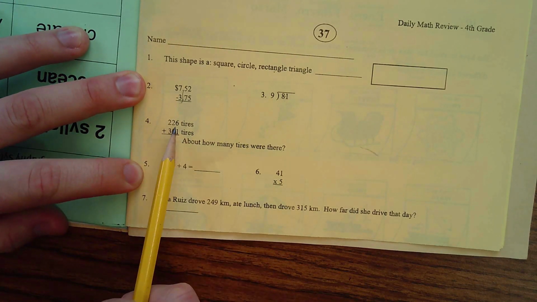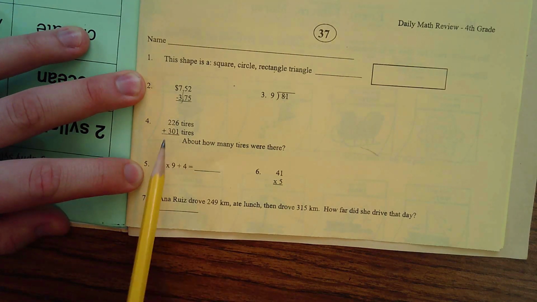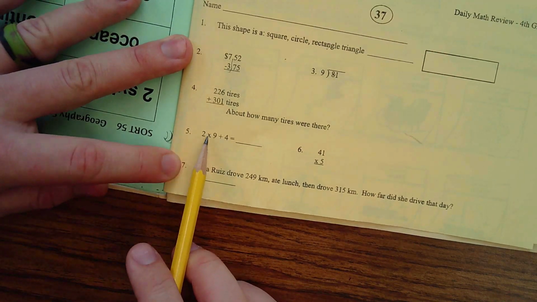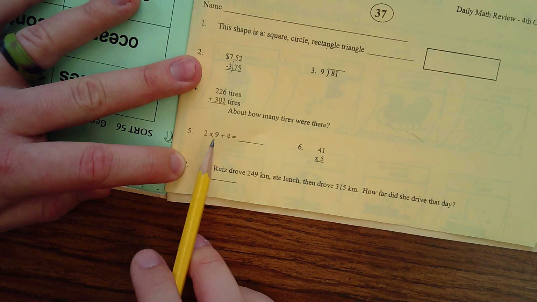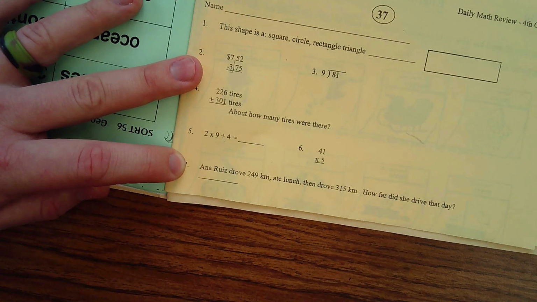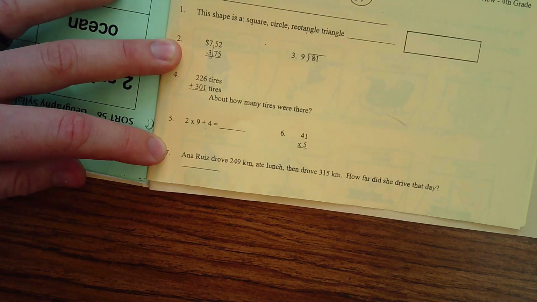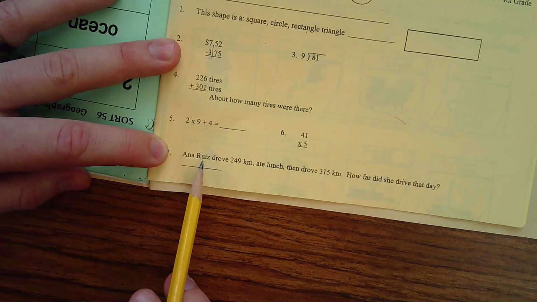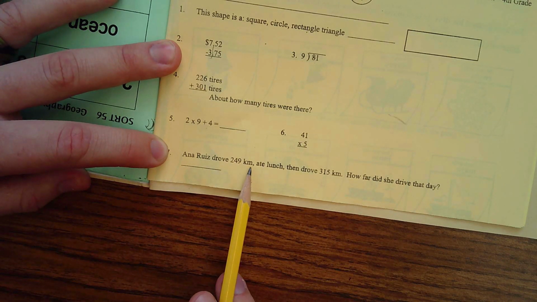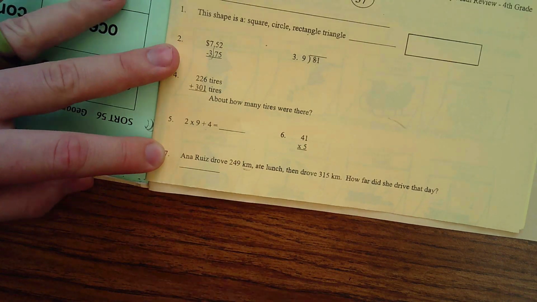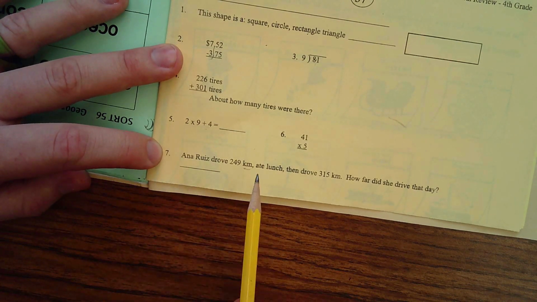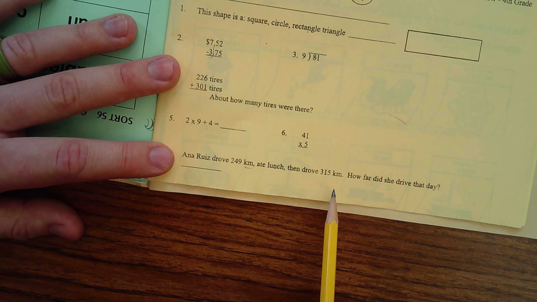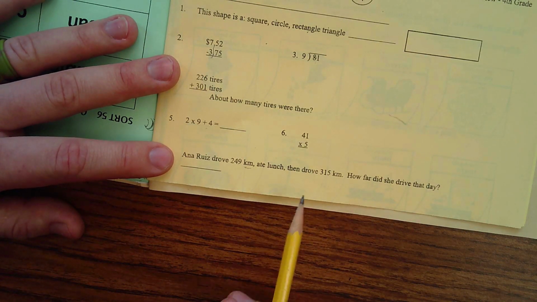How many tires were there? There's 226 tires, and then you got 301 tires more. How many more tires were there? Just some addition there. Another one of those problems that we had today, 2 times 9, do that first, and then add 4. And there you go. 41 times 5, just a 2-digit by 1-digit multiplication. We've got a word problem here. Anna Ruiz drove 249 km. That means kilometers. In America, we use miles. In other countries, even like Canada, they say kilometers. Then she ate lunch. Then she drove 315 kilometers. How far did she drive that day?